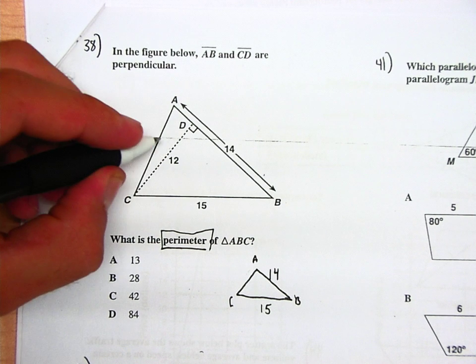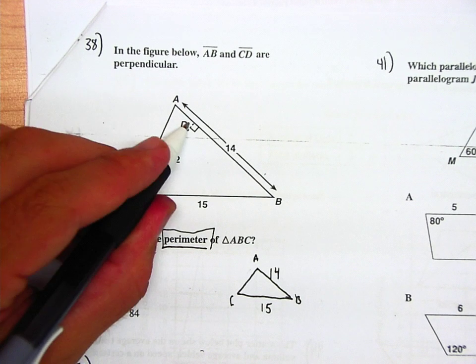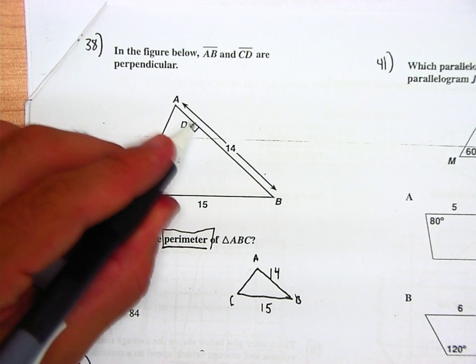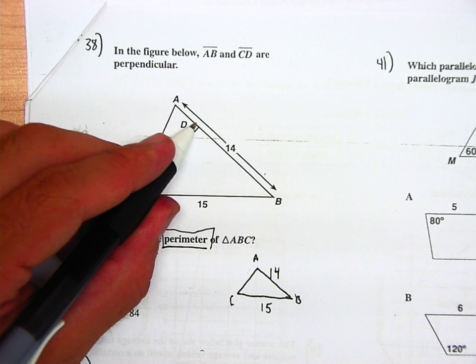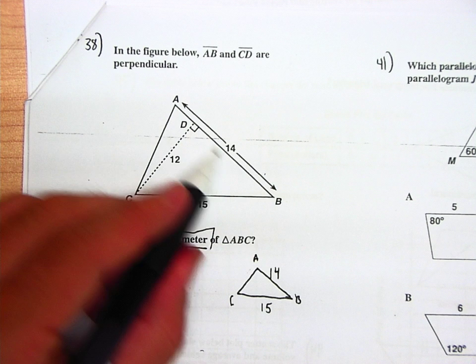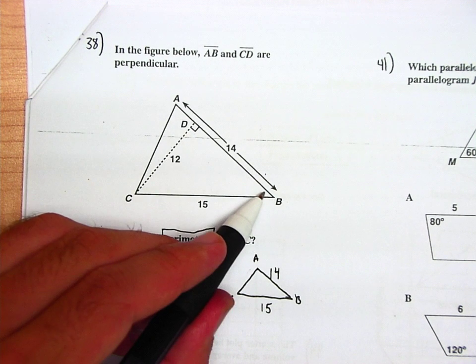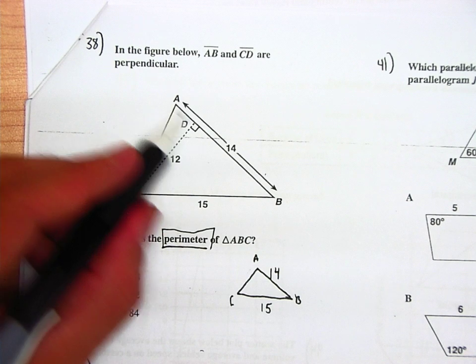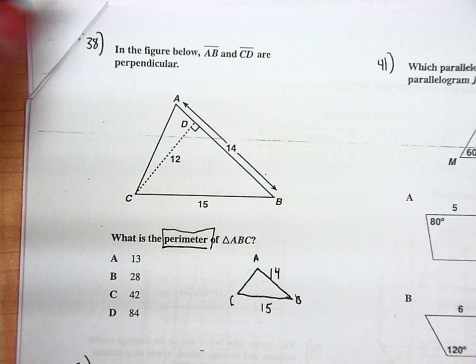I will need to know how long this leg is, which is 12, and I need to know how long this leg is. I don't know how long this leg is yet. So first, I need to figure out how long this leg is. If I figure out how long this leg is, then I can figure out how long this piece of the leg is. This is kind of a tough question.